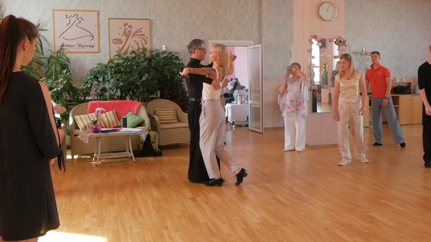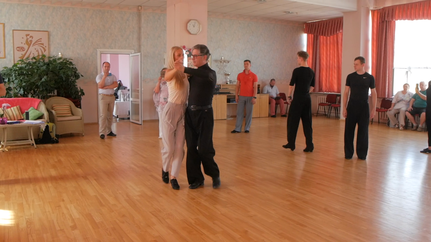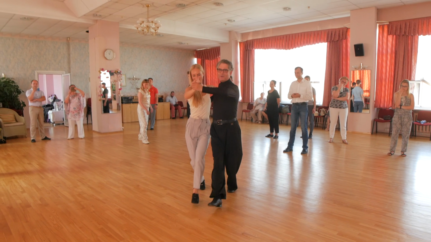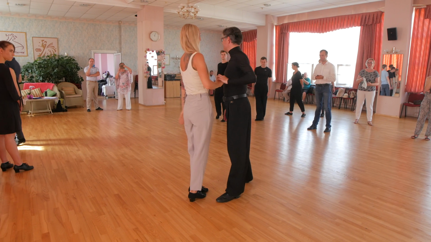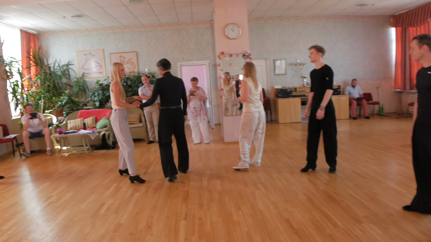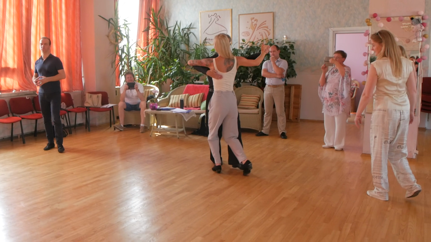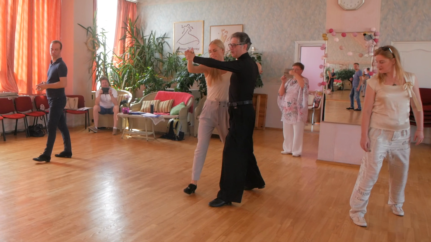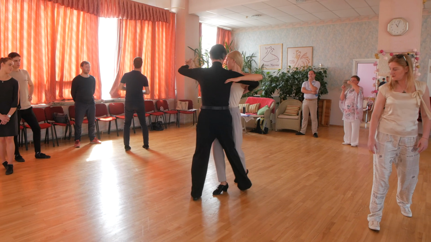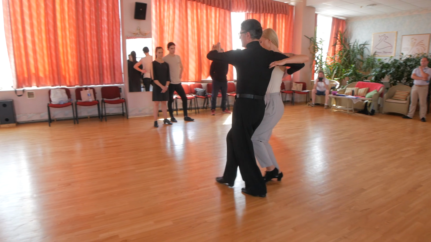So we do open Telemark, quick, quick, slow, Fallaway promenade, quick, quick, slow, quick, quick, and closed promenade, slow, quick, quick, slow. Let's do again. So we start with open Telemark, which means we end in promenade position. Then we go Fallaway promenade, and the whole figure we dance in promenade position, and then we do closed promenade.